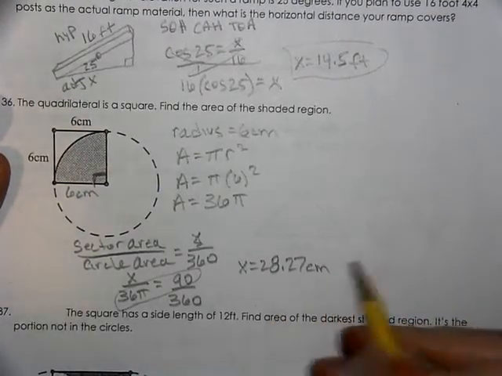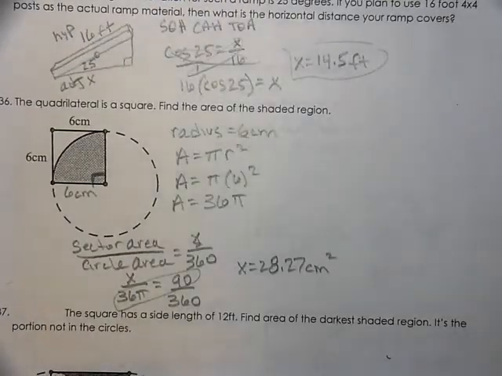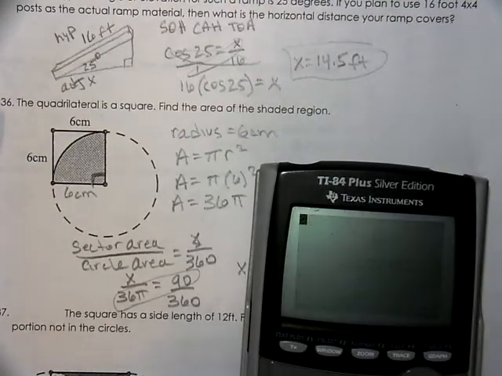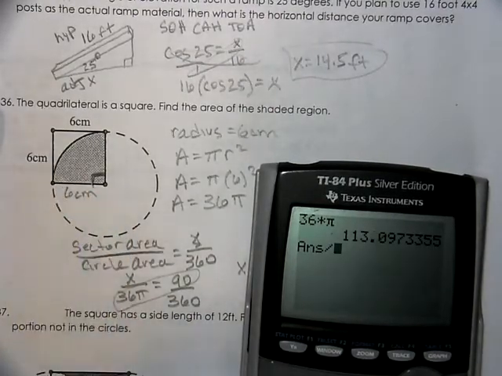And those would be centimeters squared. Now what I'm assuming here is if we took our 36 times pi and divided that into 4 equal pieces, essentially we get the exact same answer.